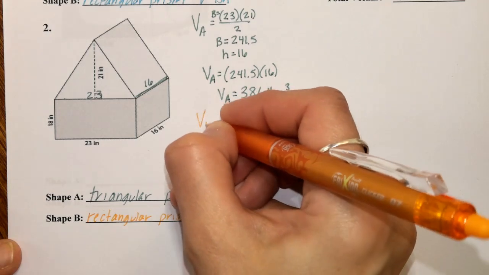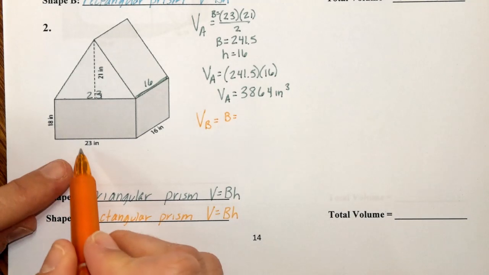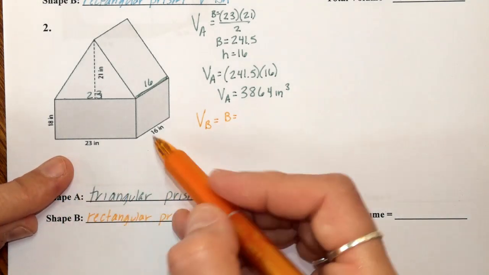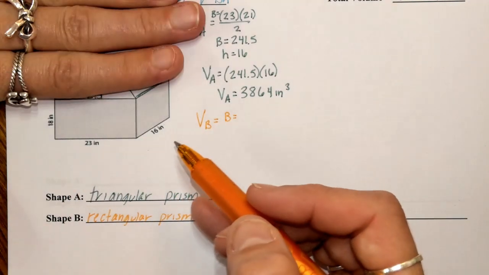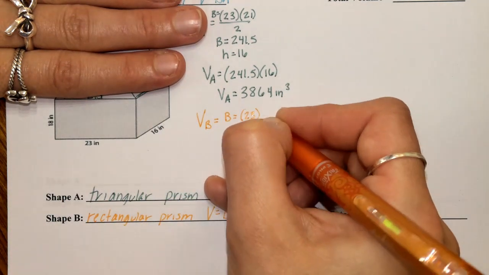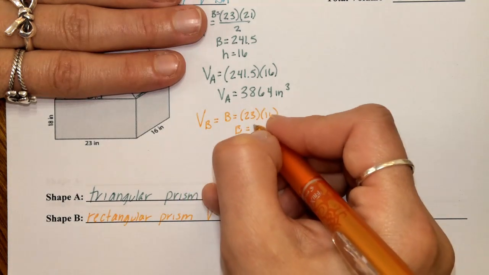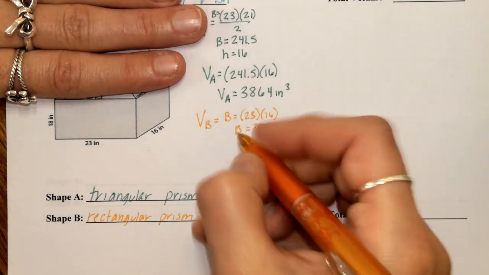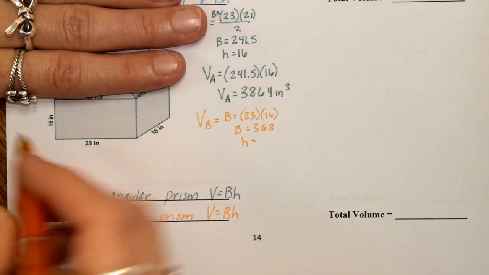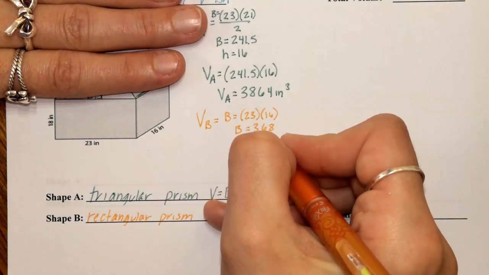All right, let's take a look at shape B. So the volume of B, big B, we have our base times our height. So we just use our 23 times our 16. Okay, we're ignoring this guy up here. 23 times 16. When we multiply these two together, we'll get 368. The height of the prism, the only number we have not used yet with rectangular prisms, is going to be that 18.